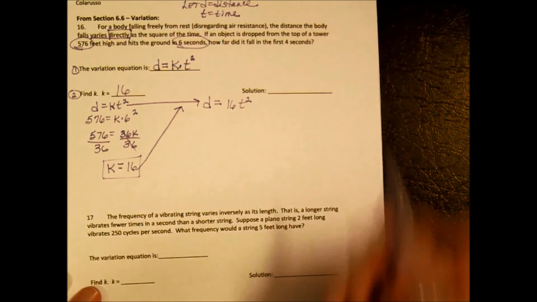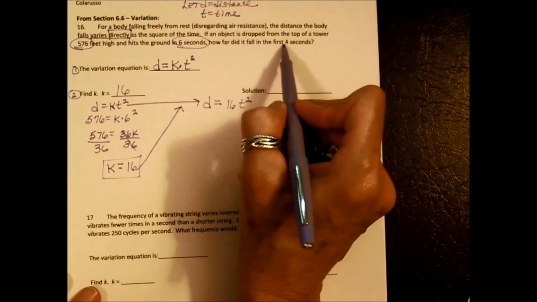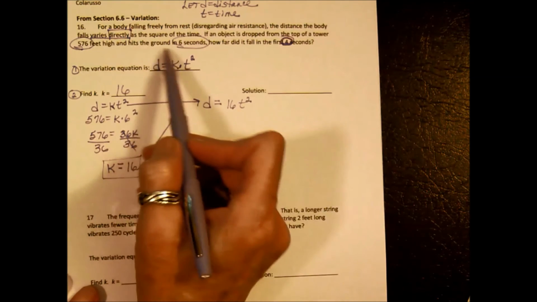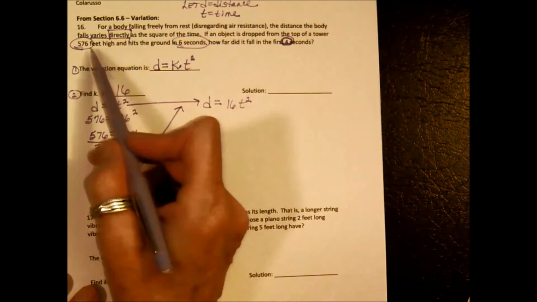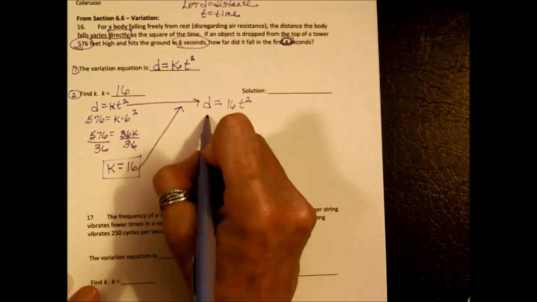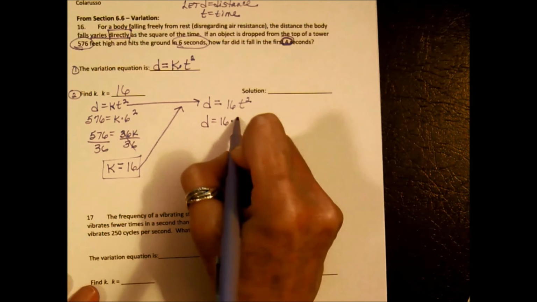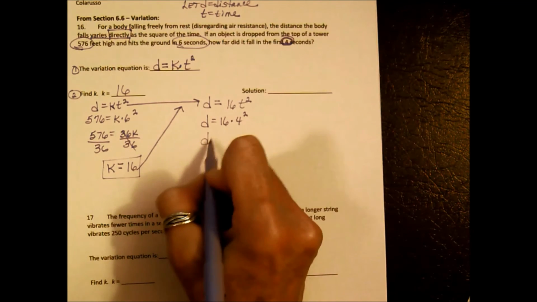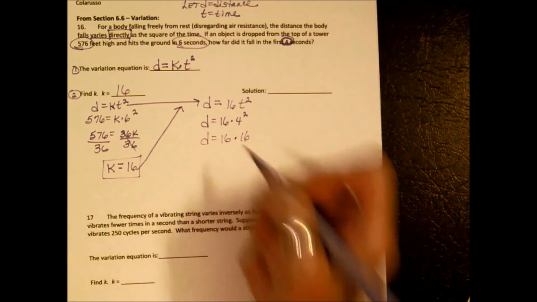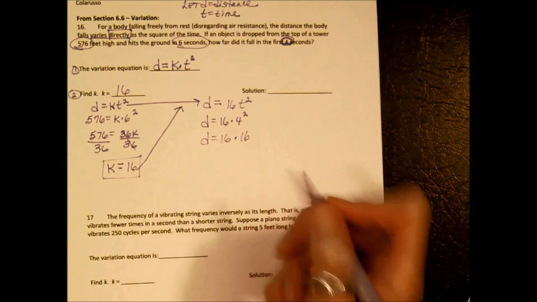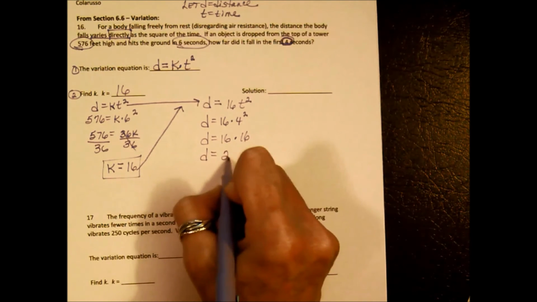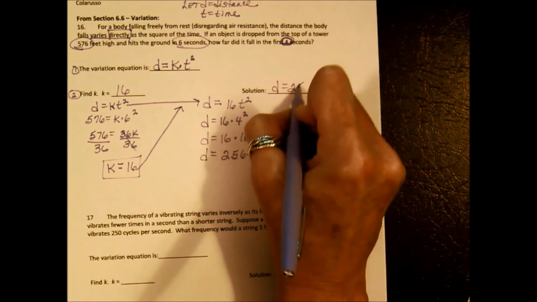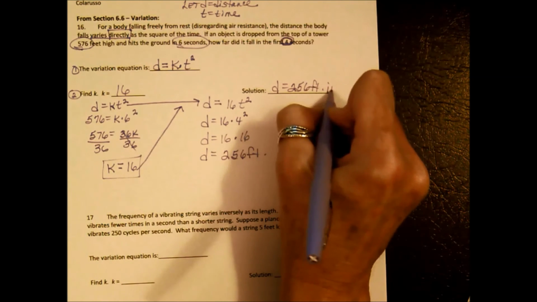The next step is to put in the last number, and it says how far did it fall in the first 4 seconds. Well, if it fell 576 feet in 6 seconds, then our number in 4 seconds should be smaller, right? So the 4 is time, so it goes right there. Following order of operations, you have to square first. So 16 times 16, or the distance is 256 feet. So distance is 256 feet in 4 seconds.